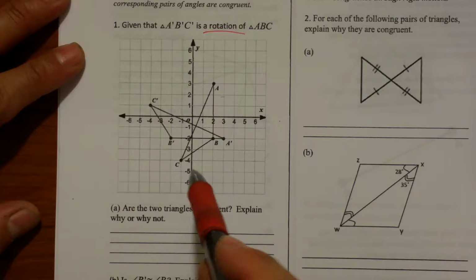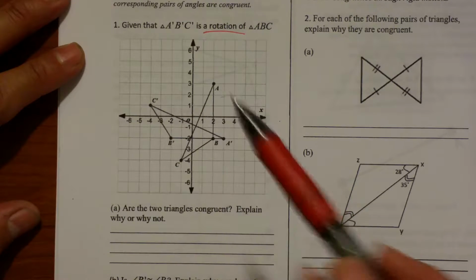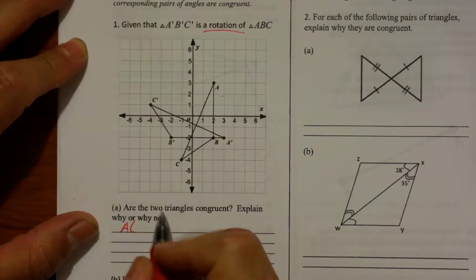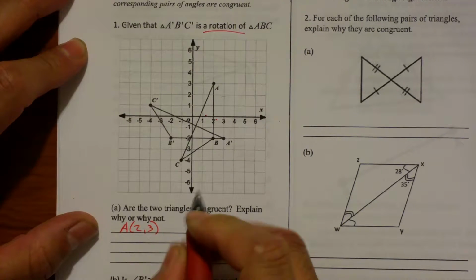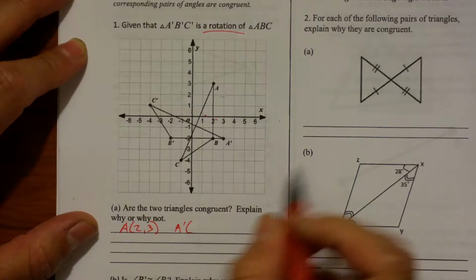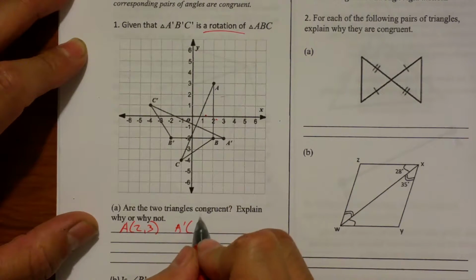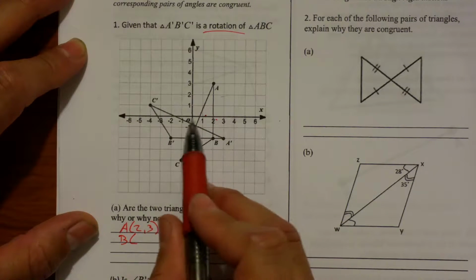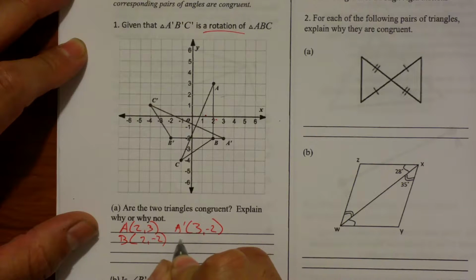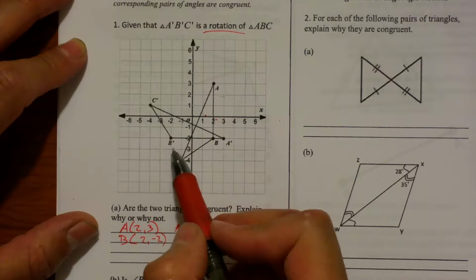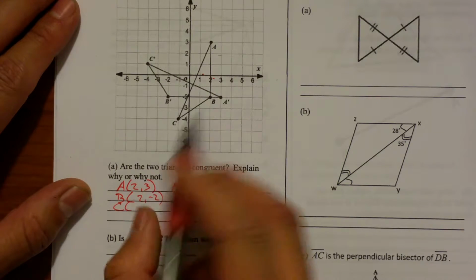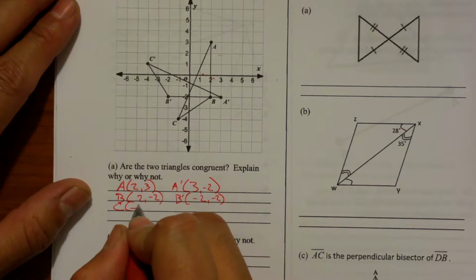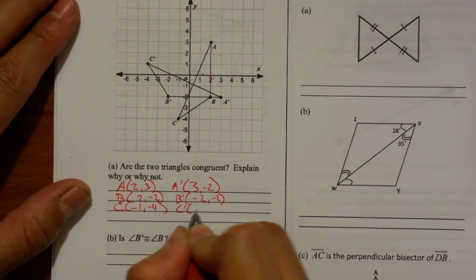So if we're looking at this, and we're going to make rules out of this, and I'm going to show you how that works. So let's start off with A. The location is going to be 2, 3. And A prime is going to be at a location of 3, negative 2. Now, let's go with B. So B is at a location of 2, negative 2. And B prime is at a location of negative 2, negative 2. And C is at a location of negative 1, negative 4. And C prime is at a location of negative 4, positive 1.